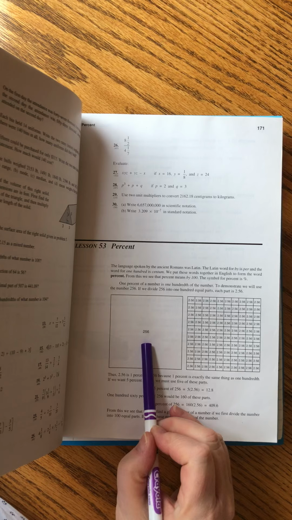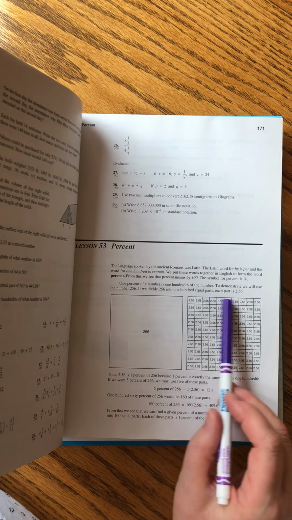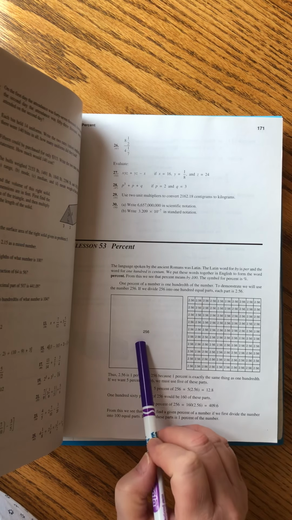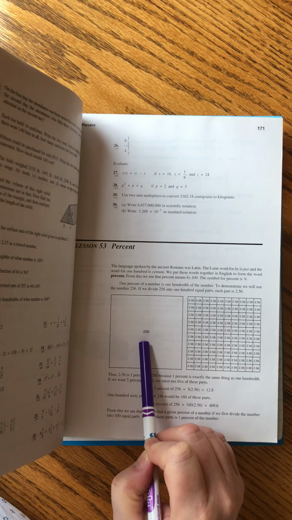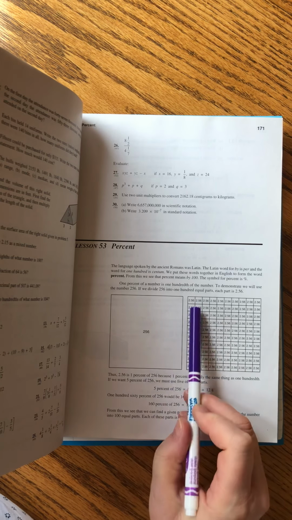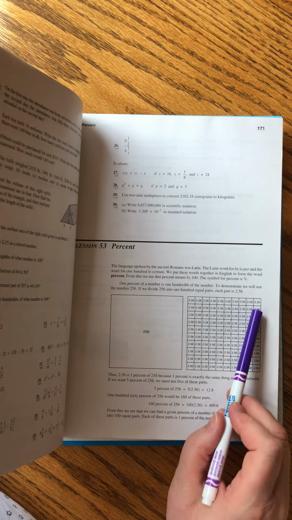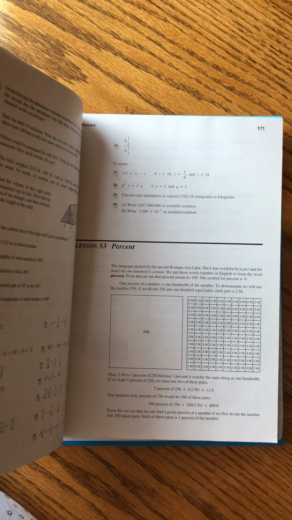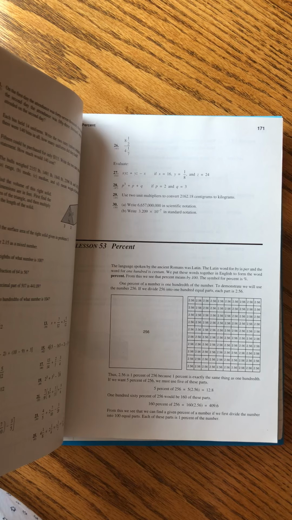Our 256 students can be broken into 100 groups, 10 this way, 10 this way, so there's 100 boxes. And if we were trying to break this 256 group of students into 100ths, there would be 2.56 students for every percent. We would have to amputate, I guess. I don't know how you get 2.56 of a student. But every 2.56 students would equal 1%.